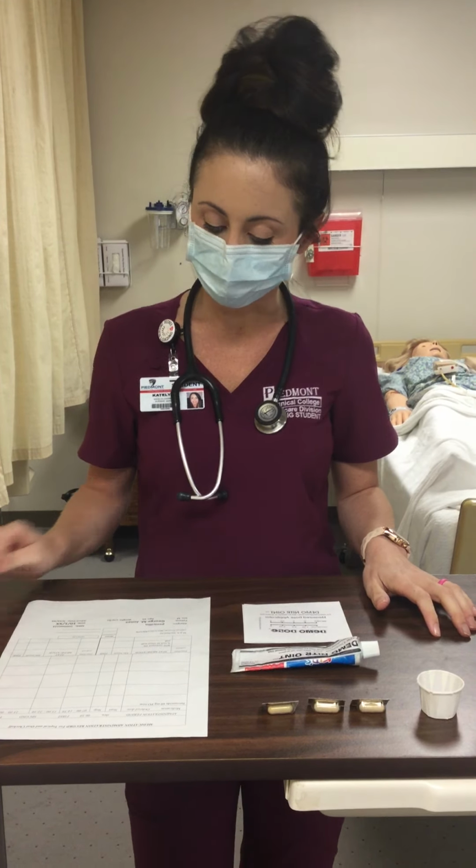Again, that is a now order, so I'll be giving that within my 90-minute time frame. And again, it is 11:30 at this time. I have my pill cup here, and I also have water for the patient to swallow his medications. So now I'm going to perform my second med check outside of the patient's room.